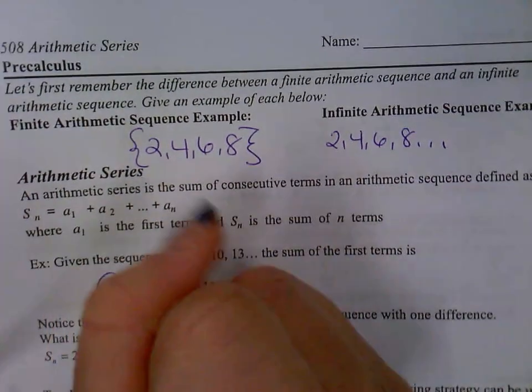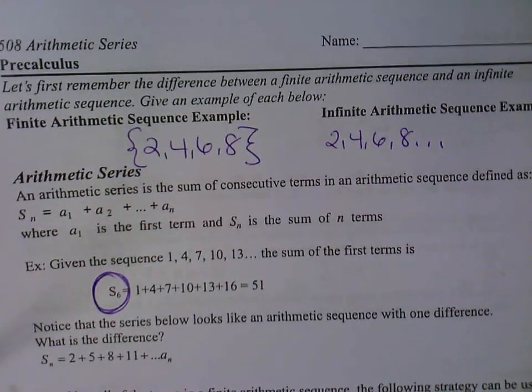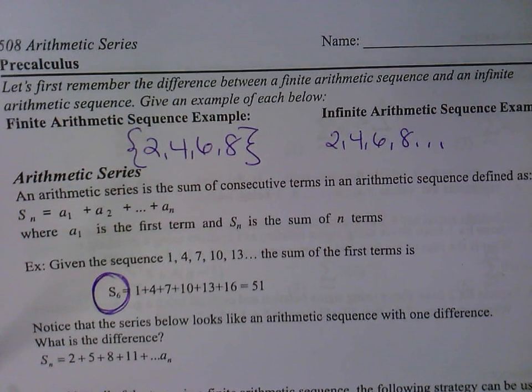So S sub 6 tells you that you're looking at a series. On all of the homeworks up to this point, it was A sub 8 or A sub 20. That means the 8th term or the 20th term. If you say S sub 6, you're not saying A sub 6. A sub 6 would be the number 16. S sub 6 is adding all these terms up, and the answer is 51. So it's an important notation difference.